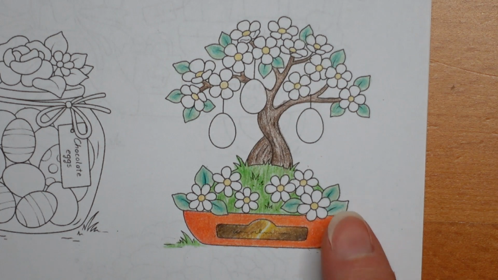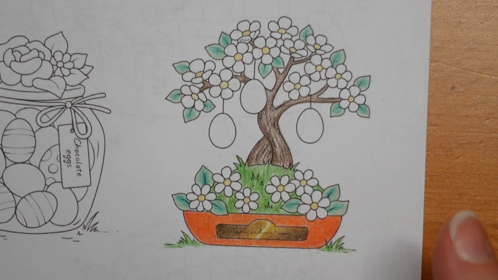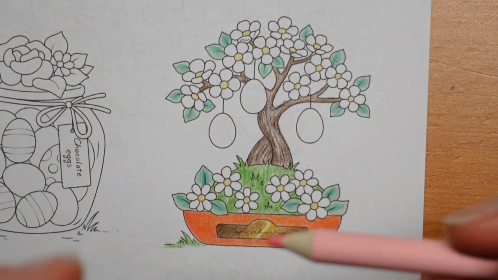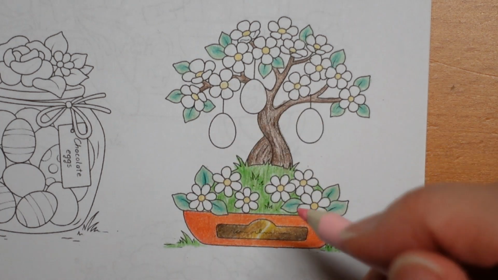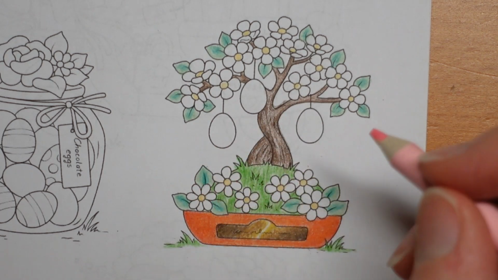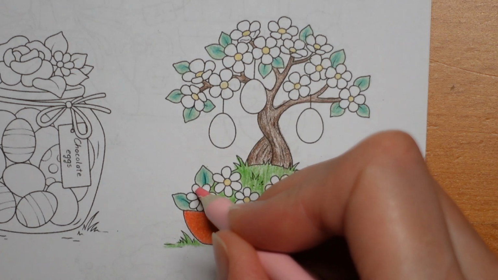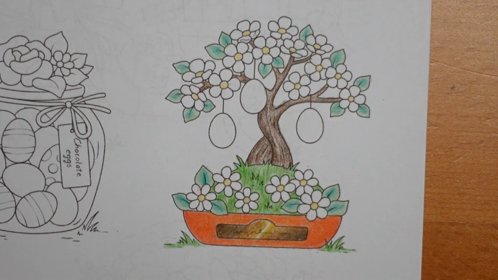I'm going to do these flowers in a pink. I want them to look a bit like sakura, you know, cherry blossoms. I'm going to use the foxglove, if I can find it. There it is. It's really, really pretty pink. It's quite delicate, pretty. And I'm just going to do all the petals, I think they look really pretty in white, to be honest. Oh, it's really wobbly. Hang on, this needs to sharpen.